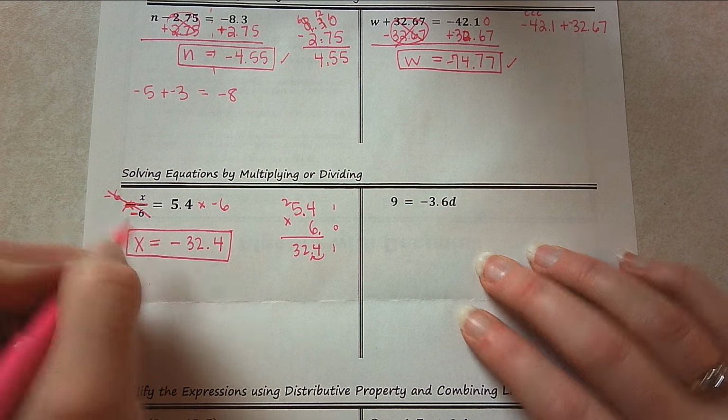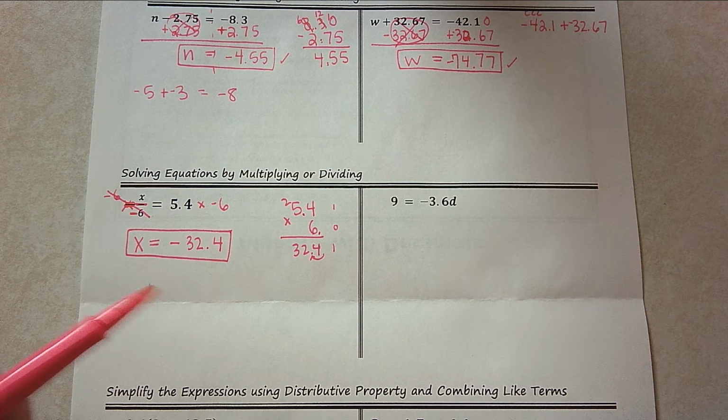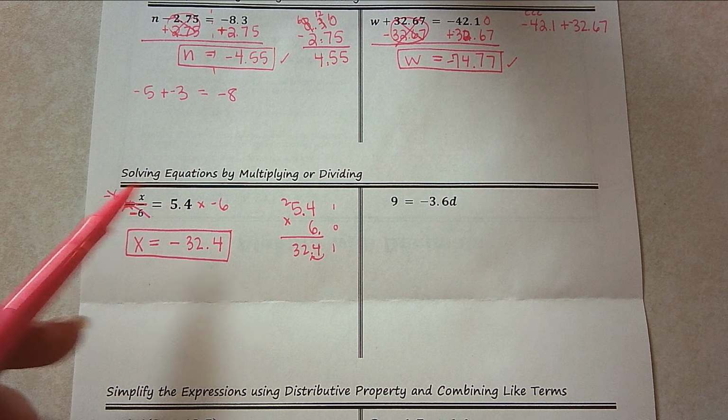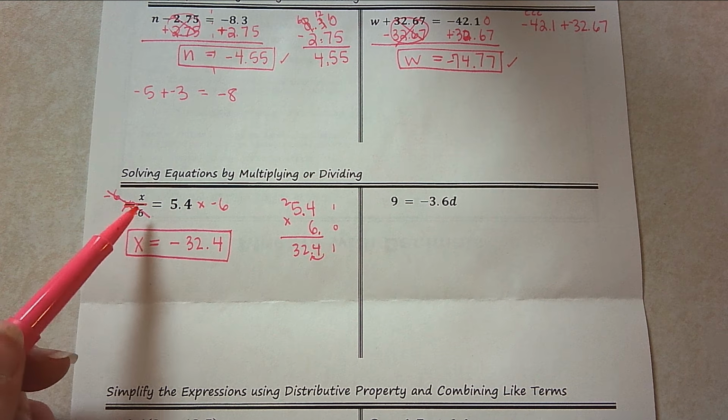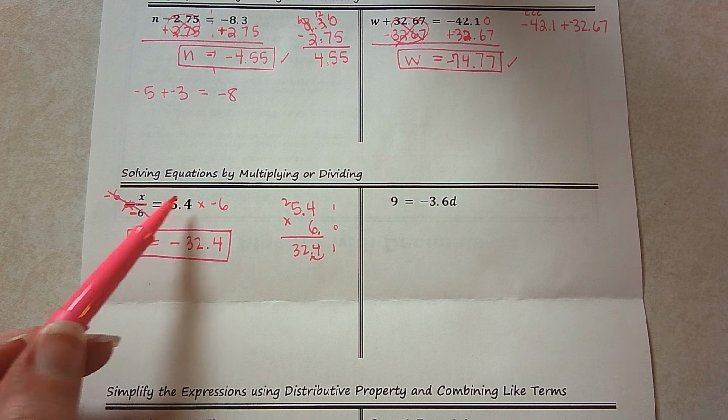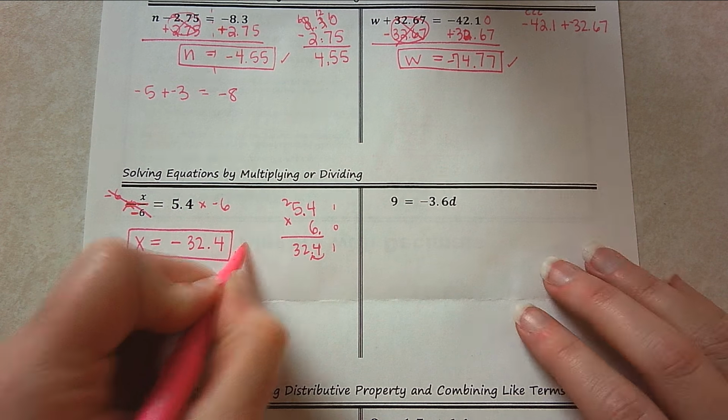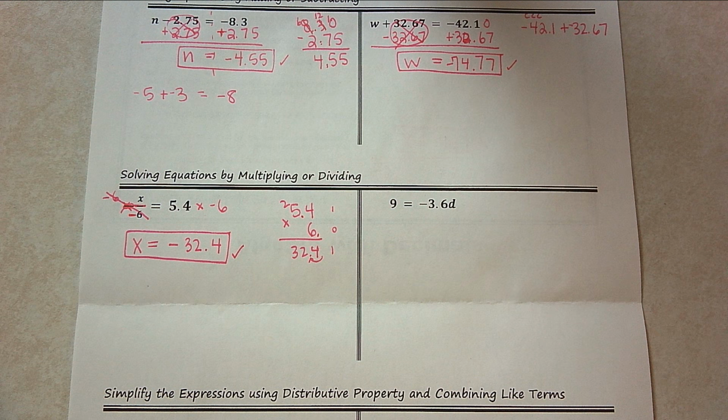If I want to do the division, I can, or I can just think about compatible numbers and estimating. I can say this is about negative 30 divided by negative 6 would be about positive 5. My answer seems reasonable and makes sense as I check using some mental math and some estimating skills.